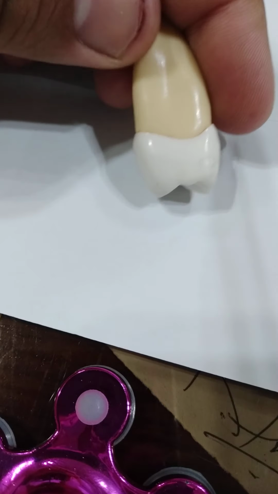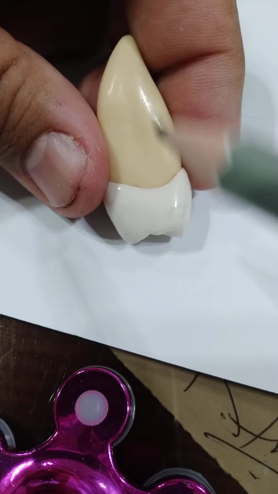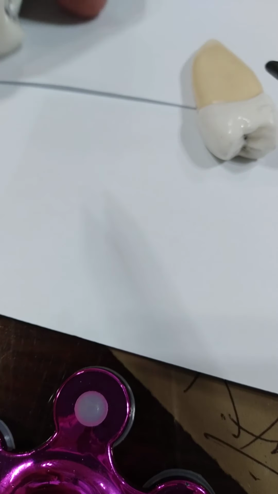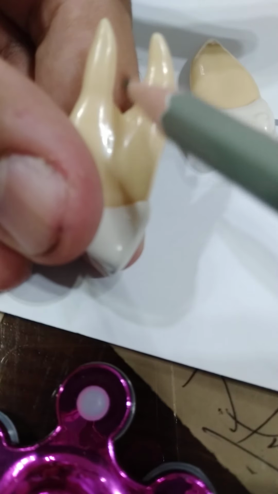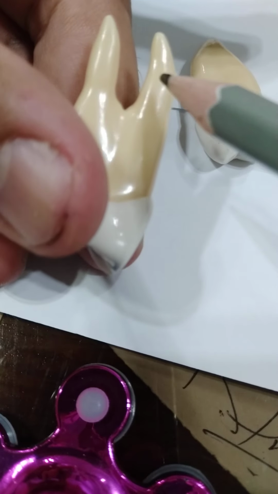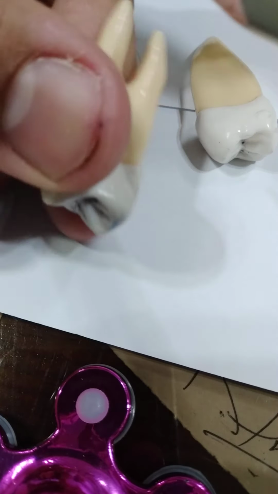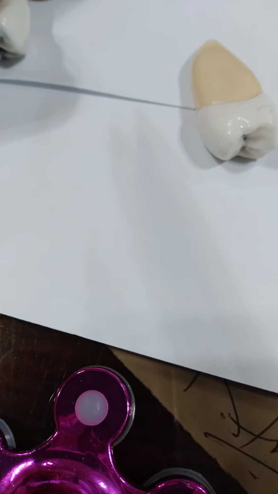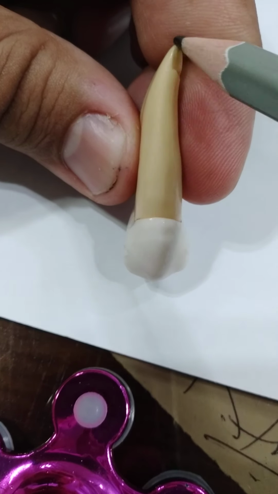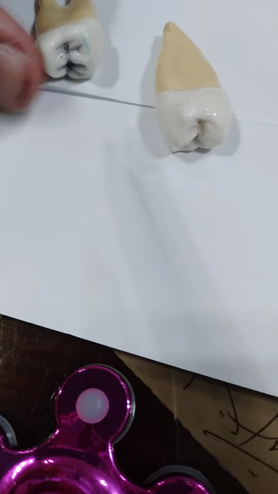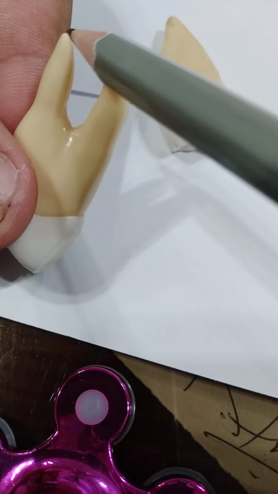There is a single root in the maxillary first premolar, whereas in the maxillary second premolar there are two roots. The bifurcated form is most common, with a buccal root and a palatal root. The apex of the root is usually blunt, whereas in the maxillary first premolar the apices are usually sharp.